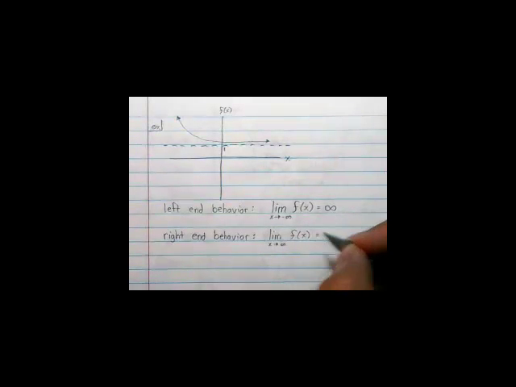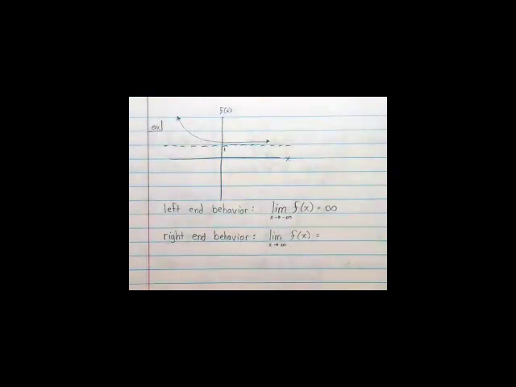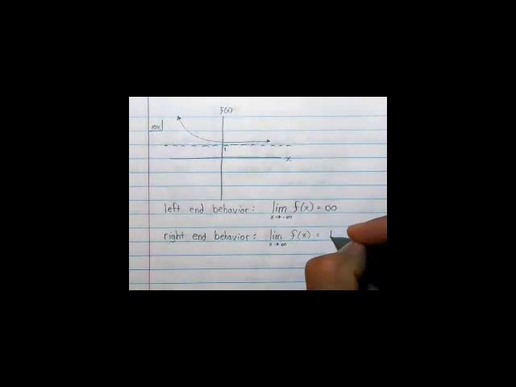And the only difference in how we write out the limit for the right end behavior is now it is the limit as x approaches positive infinity of f of x. Okay, and so then what would be the answer to that? As x approaches infinity, where's the function going? To 1. So that would equal 1.